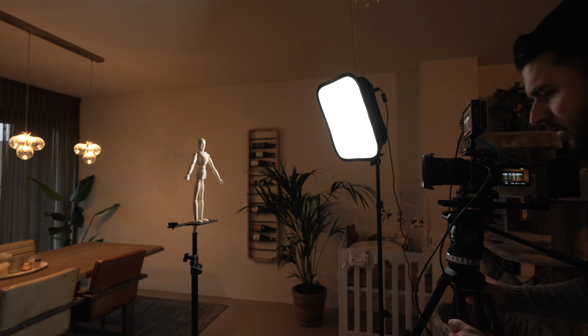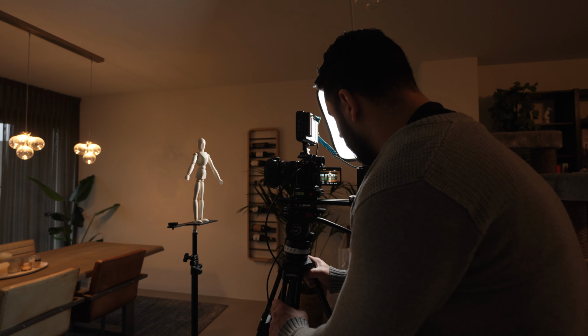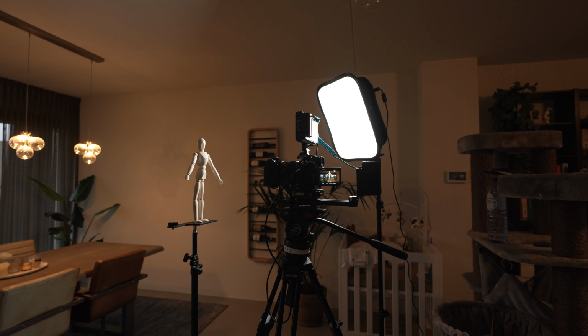Now, some people might say, what if I just buy a prime lens and if I want to get a tighter shot, I will just walk closer to the subject to achieve the same effect as zooming in. Now, this is a mistake a lot of beginner filmmakers and people who don't understand how focal lengths work make. Let me explain what I mean.